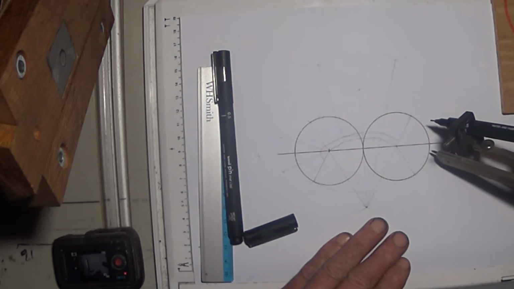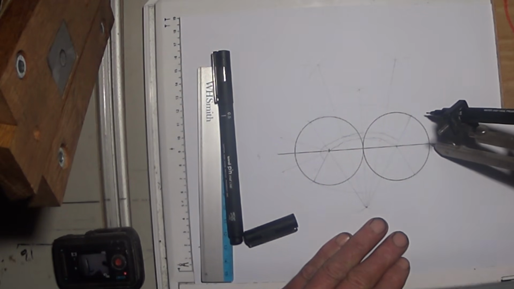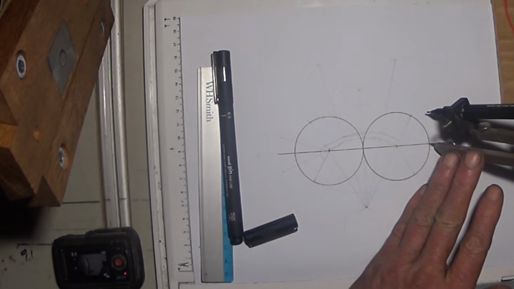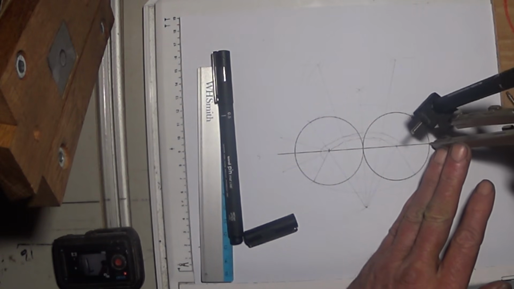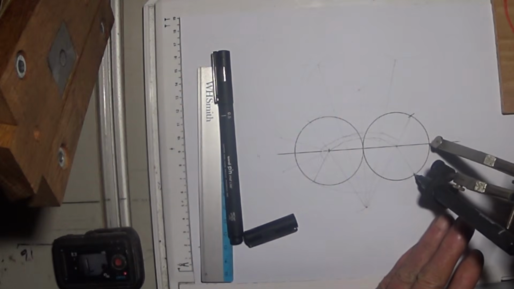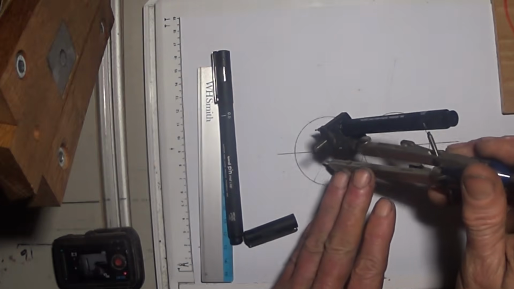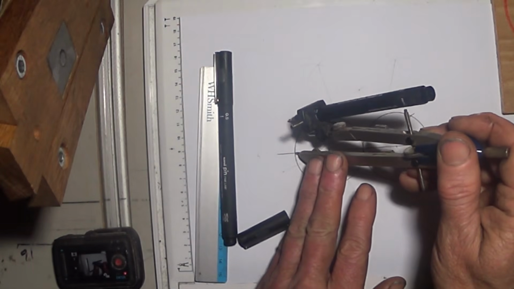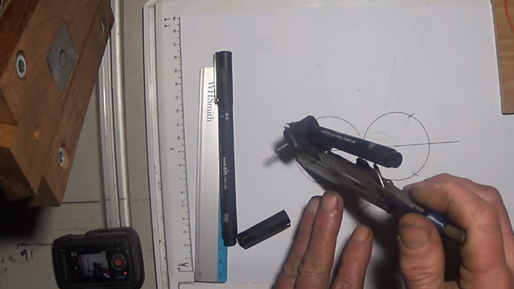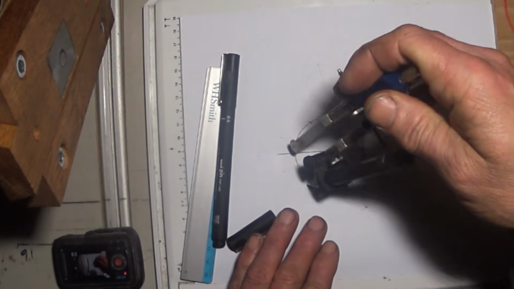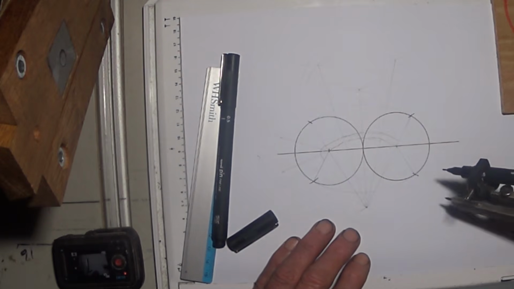Now from there, find the intersection of the line and the outside of the circumference and mark off those two 60-degree segments on both ends. There we go.